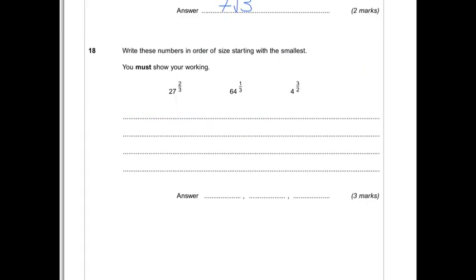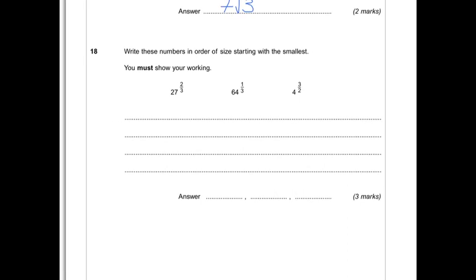Question 18. Write these numbers in order of size, starting with the smallest. You must show your working. We're going to take each of these numbers in turn and simplify them in order to be able to compare them in order of size.